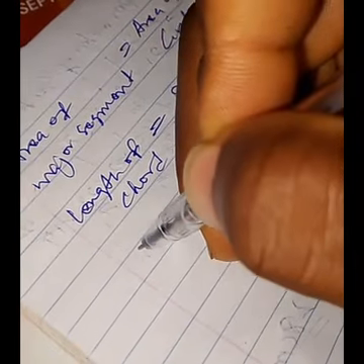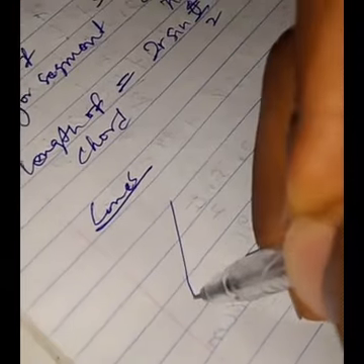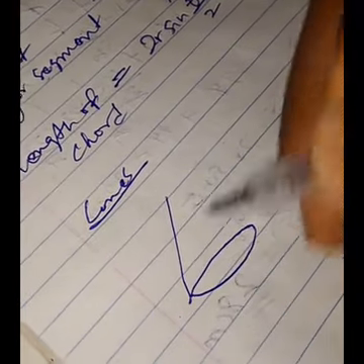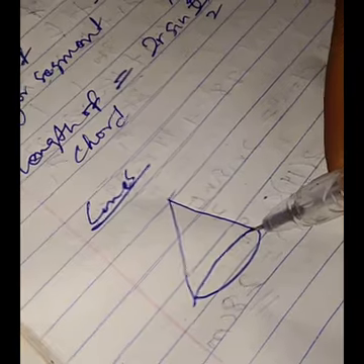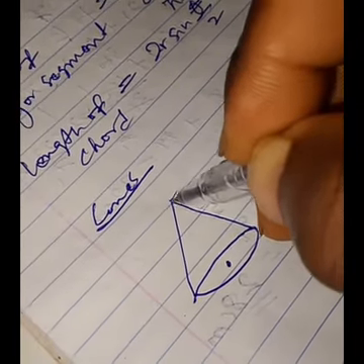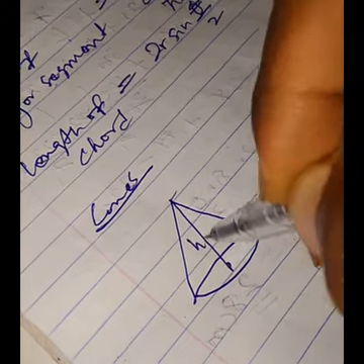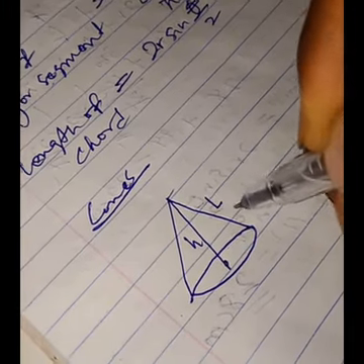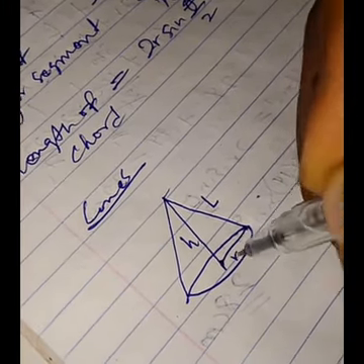Now, apart from this, we also have cones. Now, under cones, this is how a cone is. A cone is like this. So in a cone, we have a height, we have a slant height, and we have a radius.